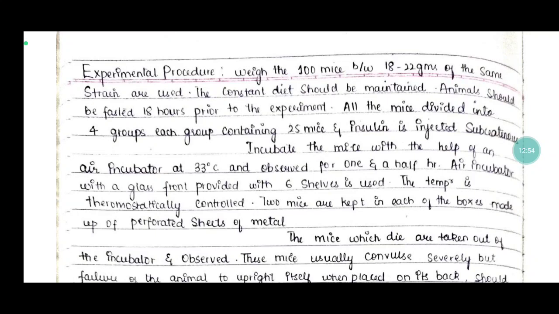and observed for 1.5 hours. The air incubator has a glass front and is provided with 6 shelves, and the temperature is thermostatically controlled. 2 mice are kept in each of the boxes made of perforated metal sheets.